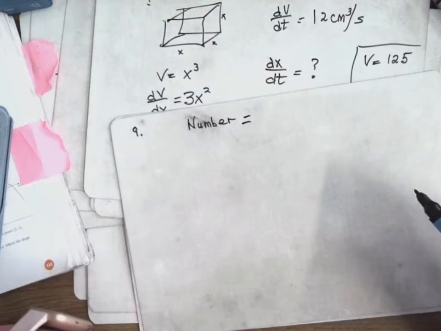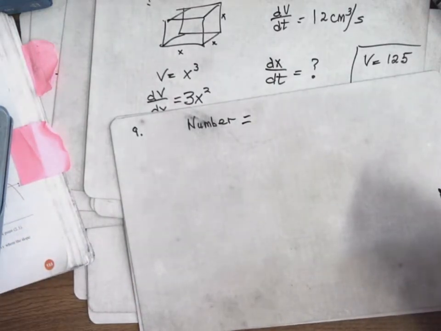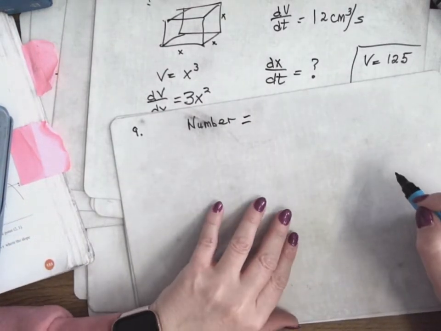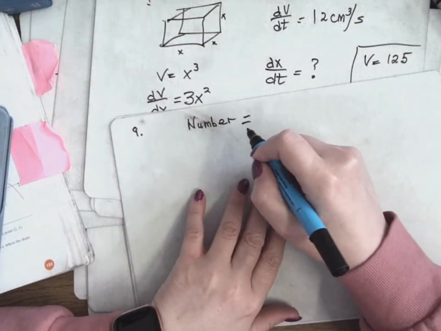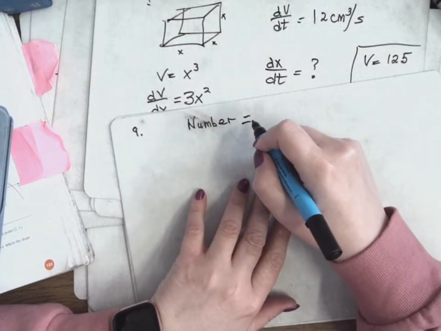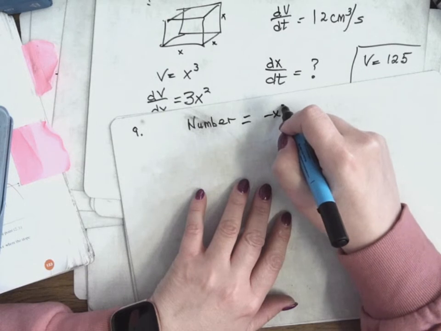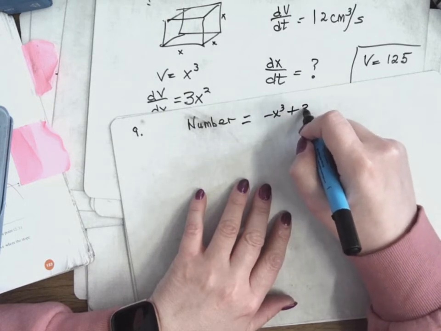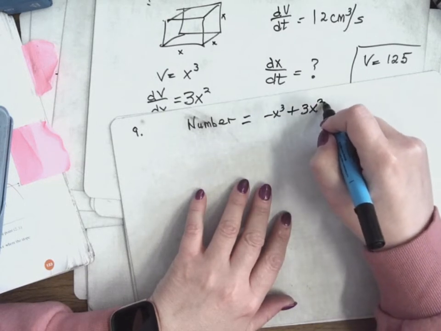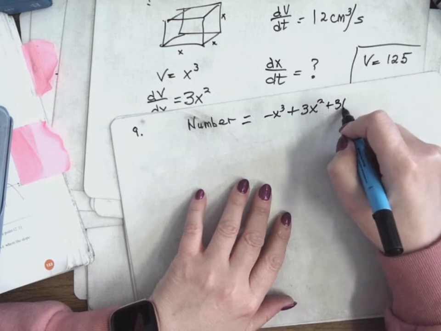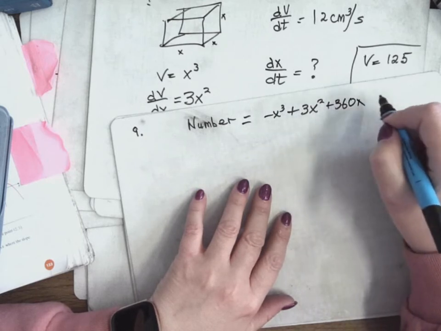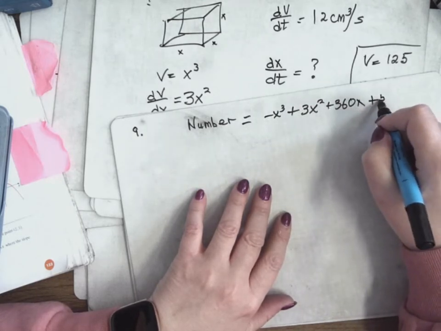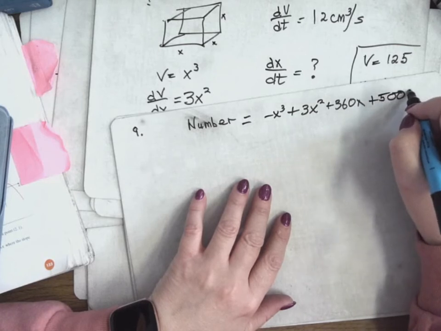It makes more sense to me. Right, so the number of salmon is minus x cubed plus 3x squared plus 360x plus 5,000, where x is the temperature of the water.